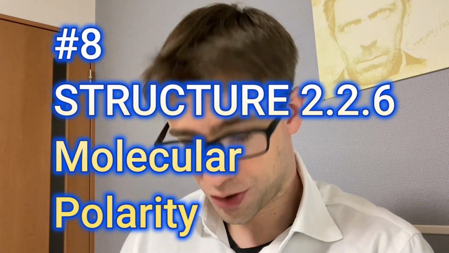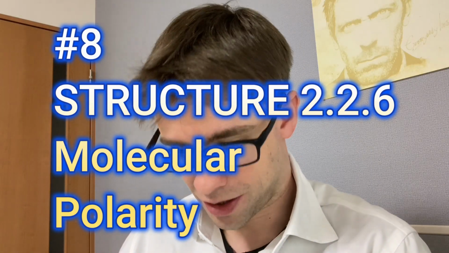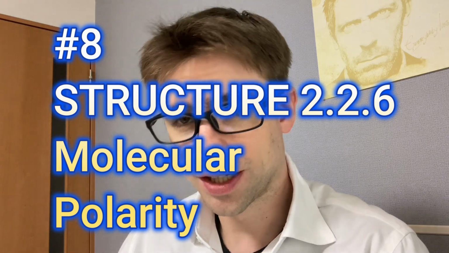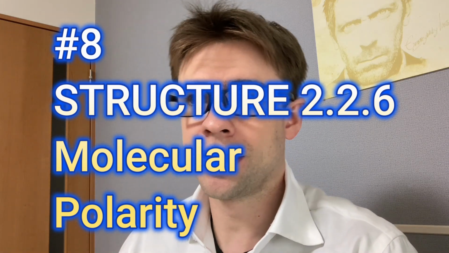Next, structure 2.2.6, I would say, is number 8 on my list, and that's molecular polarity. I think most people get the idea of bond polarity, but when you start thinking about 3D structures, especially people who haven't taken physics and don't really know what a vector is, are not good at figuring out when vector addition of all bonds equals 0 and when something is nonpolar.